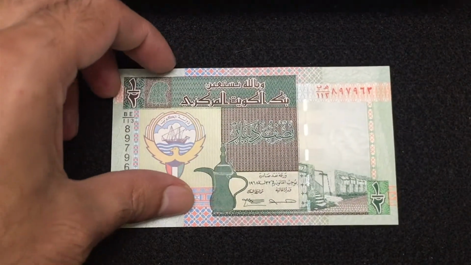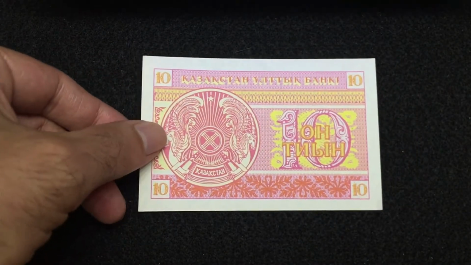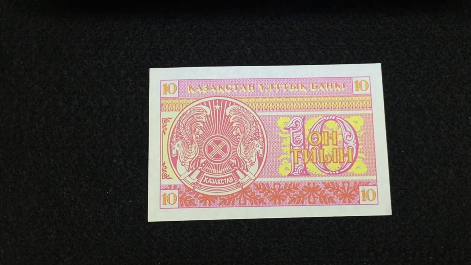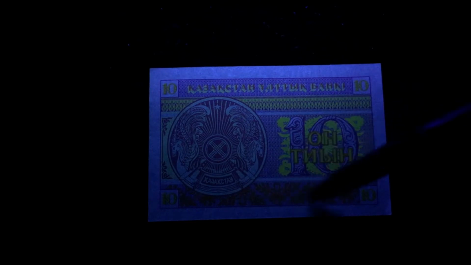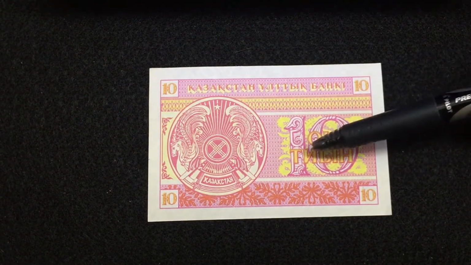Let's check our next bill. This is Kazakhstan 10 Tyin bill. Front side of Kazakhstan 10 Tyin. This was circulated in the year 1993. Let's put it under the UV light. So this portion is getting reflected. If you see this bottom portion and this portion, this pattern in color yellow is getting reflected. Let's see it under the normal light, though yellow color is still here, but it is getting reflected under the UV light, this portion and this portion.